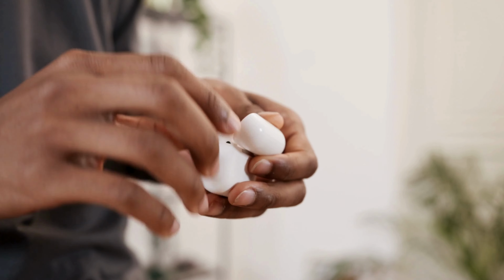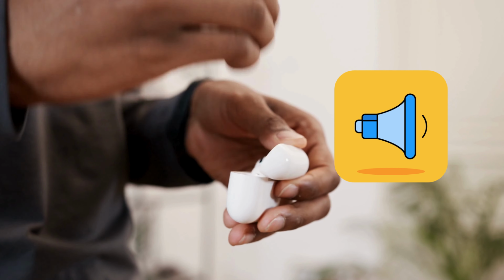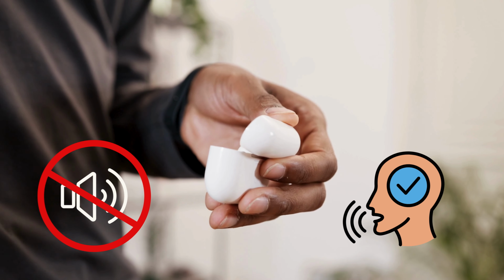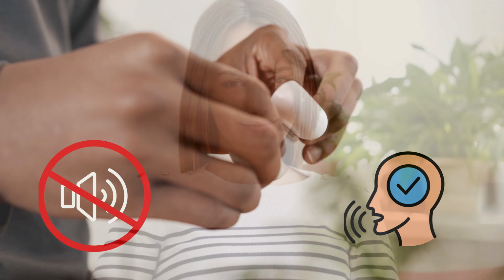But first, what exactly is conversation awareness? It's a clever feature Apple built into the AirPods Pro 2 and newer models. It uses the device's microphones to detect when you start speaking. When it hears you, it automatically lowers your media volume, reduces background noise, and enhances the voices of people in front of you. It's fantastic for a quick chat with a cashier without having to take your AirPods out.